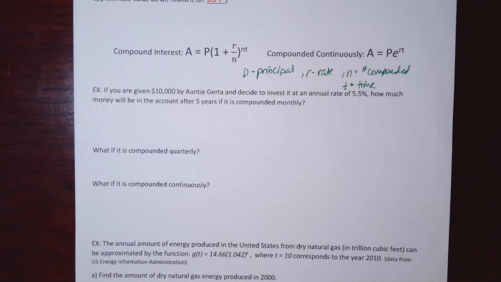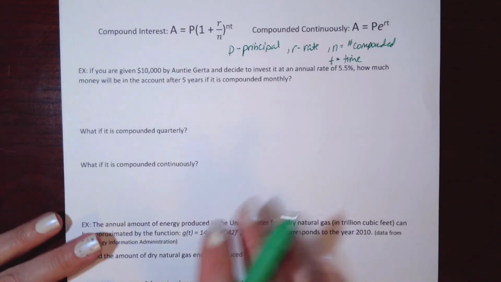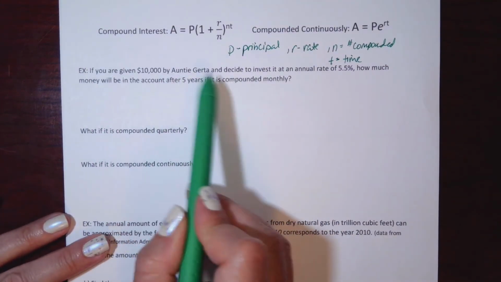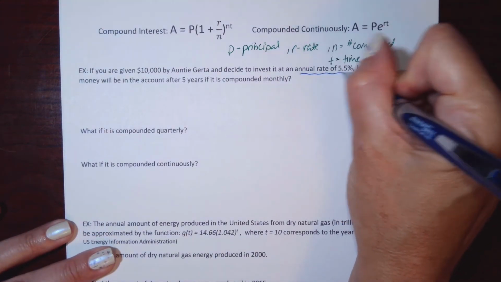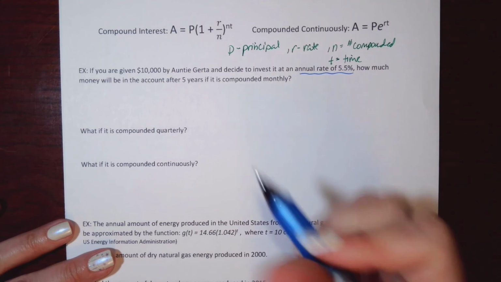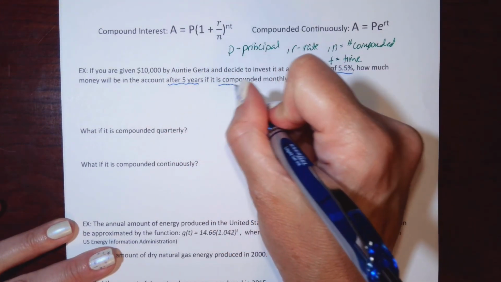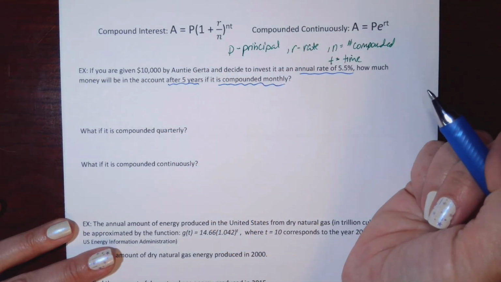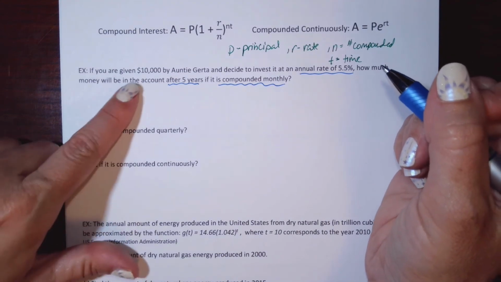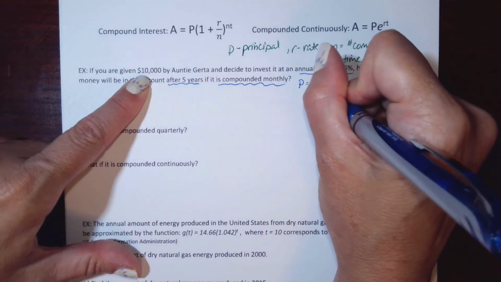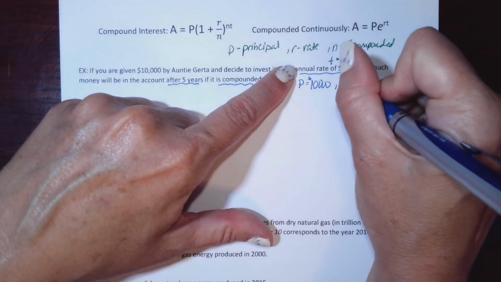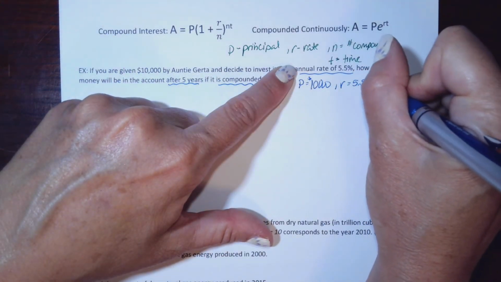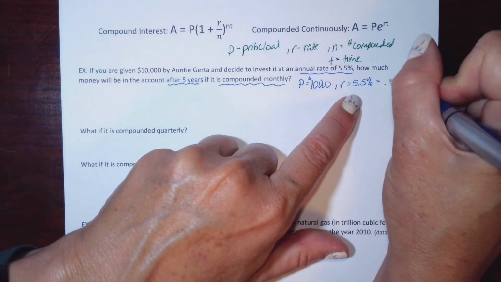Okay, so let's do some calculator math. We're going to do some examples with our calculator. You're given $10,000 by Aunt Gerda and decide to invest it at an annual rate of 5.5%. How much money will be in the account after 5 years if it's compounded monthly? So our principal, the amount we're investing, is going to be the $10,000 we were given.